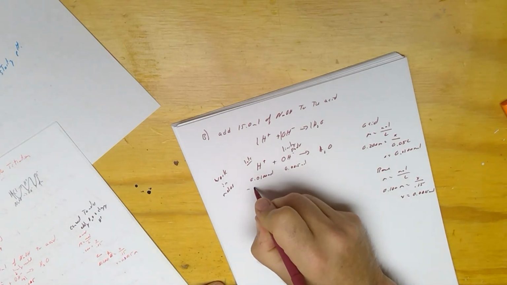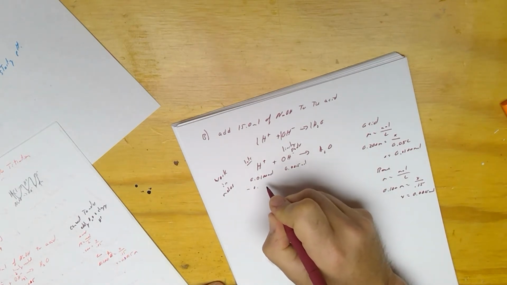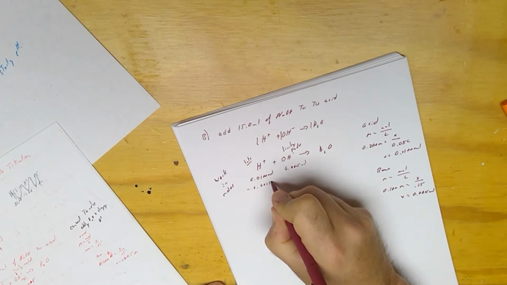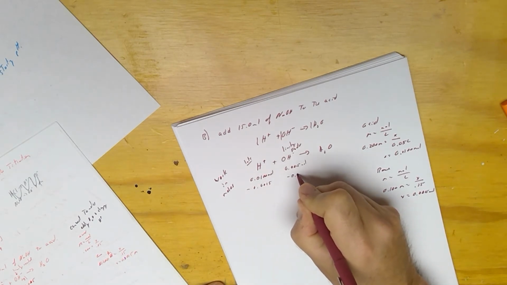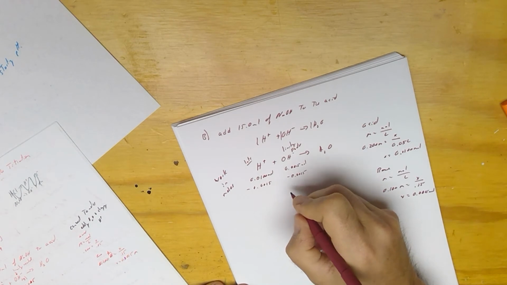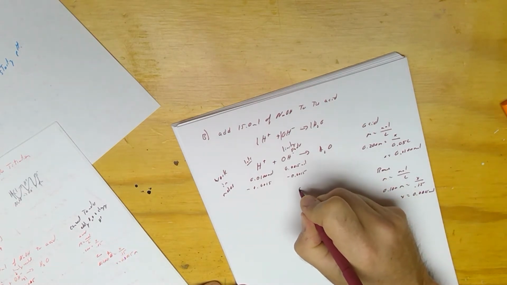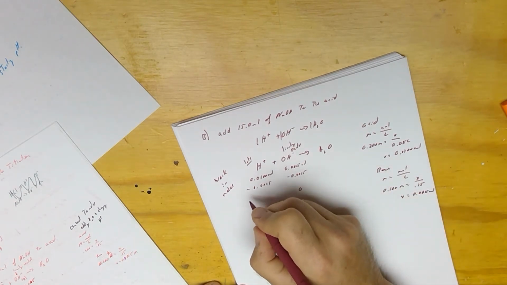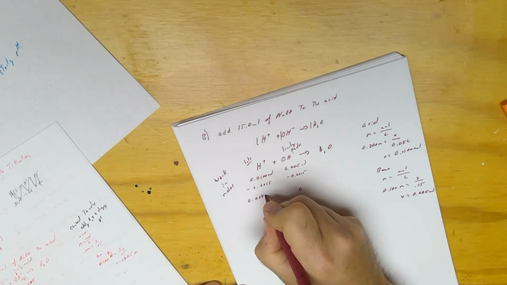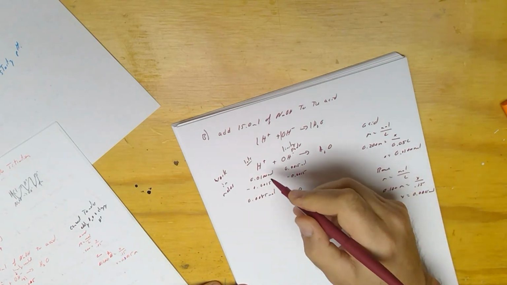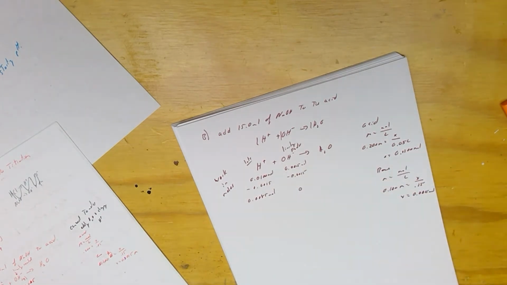This is going to go down by 0.0015, and this is going to go down by 0.0015. And we end up having none of this, and we have 0.0085 moles of this.